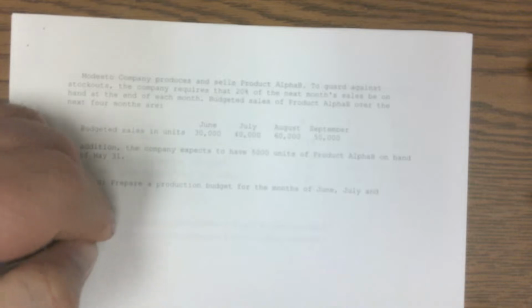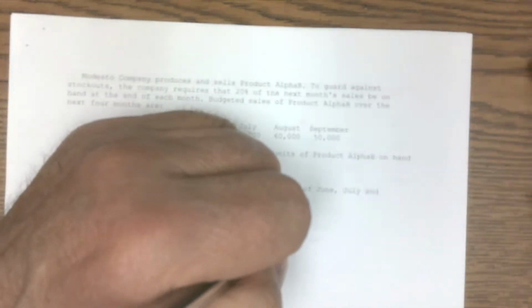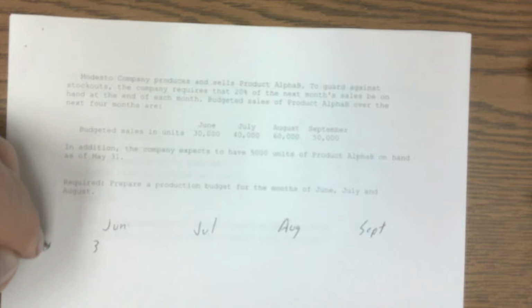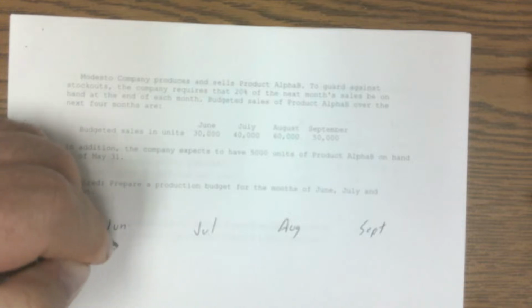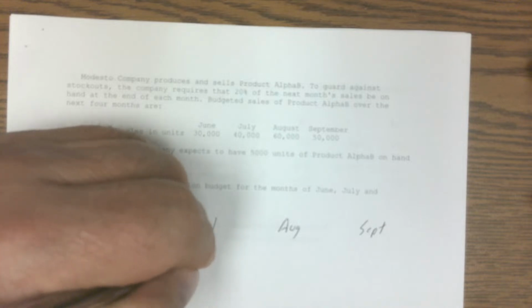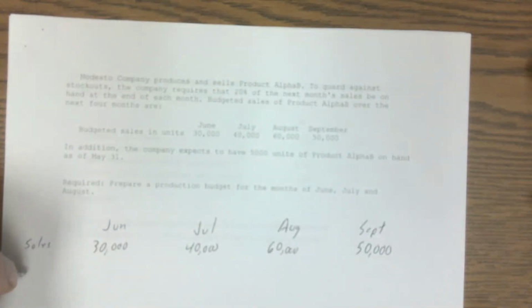So we've got June, July, August, and we'll put the September out here. Our sales are expected to be 30,000, 40,000, 60,000, and 50,000. Then we need the desired ending inventory.